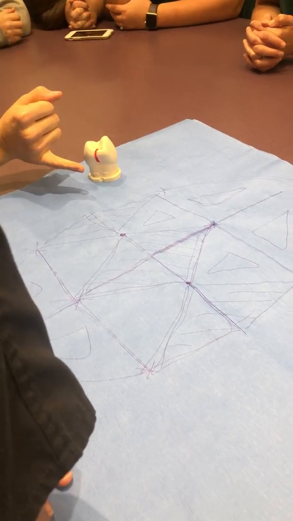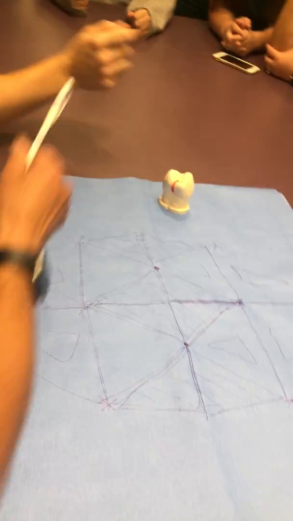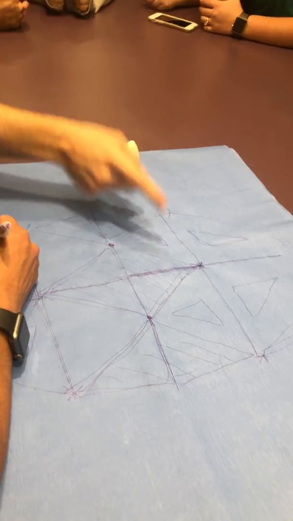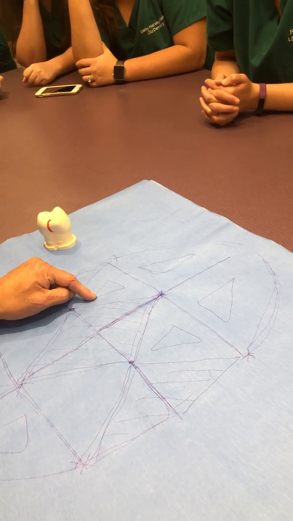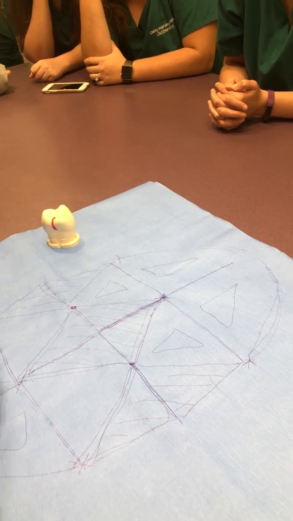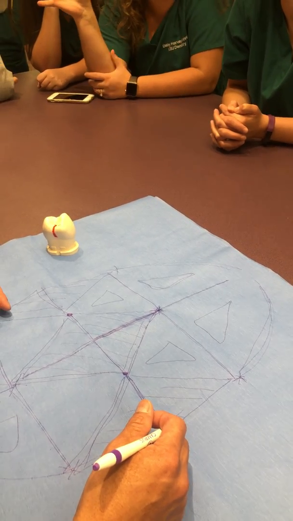So many triangles. Everything is triangles when you look at it. So what's the name of this one? This will be your distal buccal incline plane. So we have inclined planes on the inside, on the occlusal table. Are there any fossas in this too?